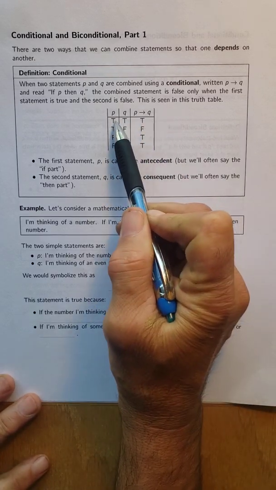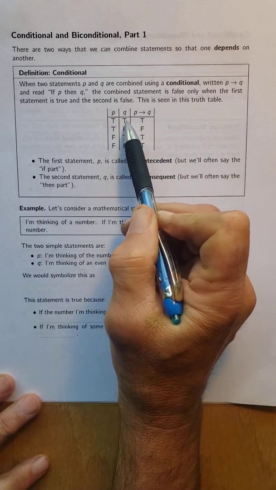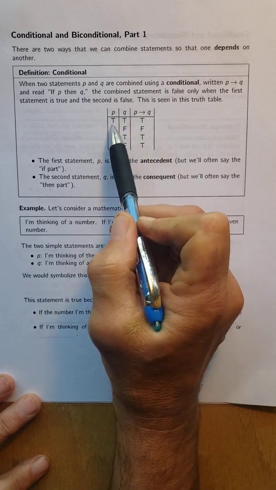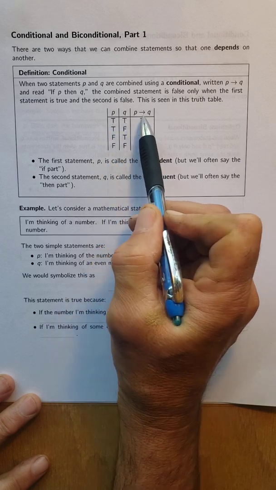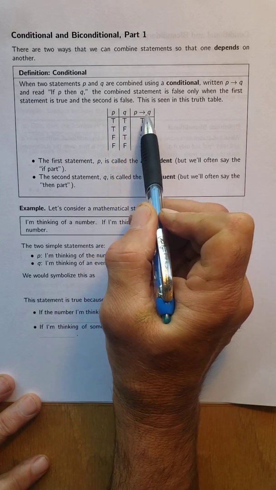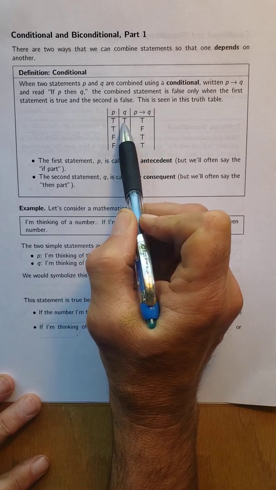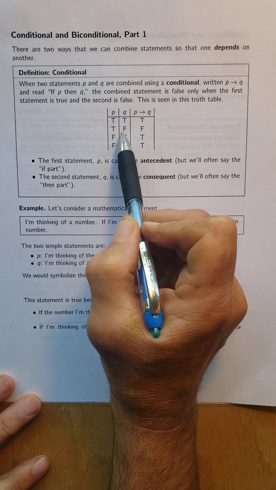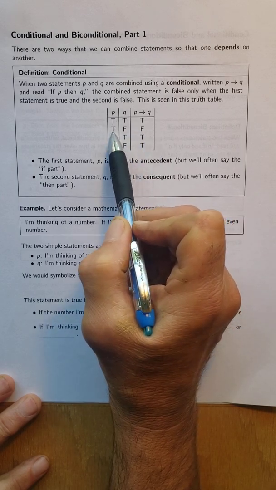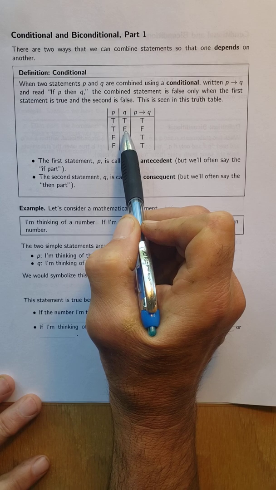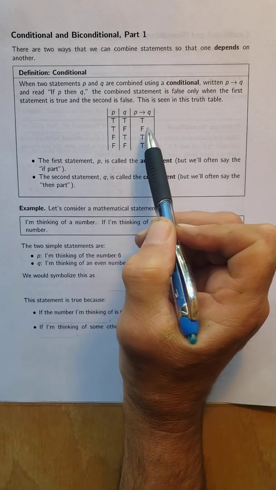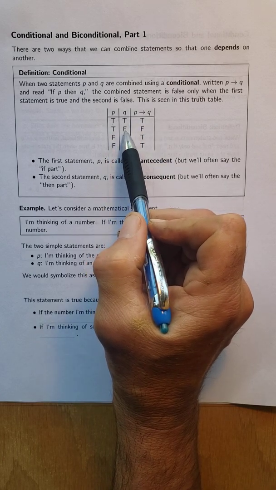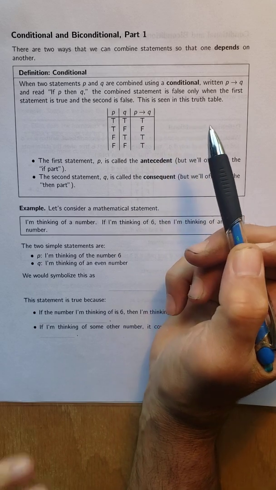So again, we start the same way: true, true, false, false for P, and true, false for Q. And then we just go through. If P is true, then Q is true. It would make this if-then true, because this says if P is true, then Q is true. The second statement, this is the only time it's false, is if P is true and Q is false. So it ends up to be a false statement, because this statement says that if P is true, then Q must be true. And in this case, it is not.